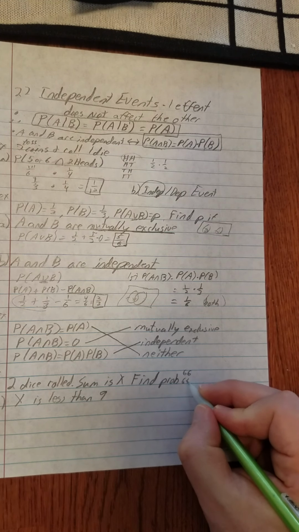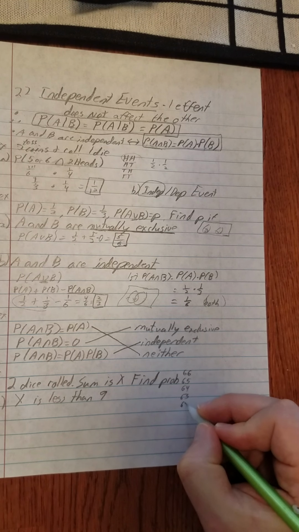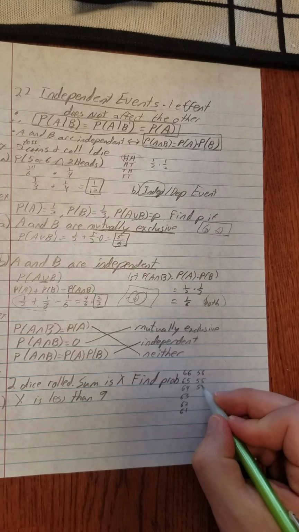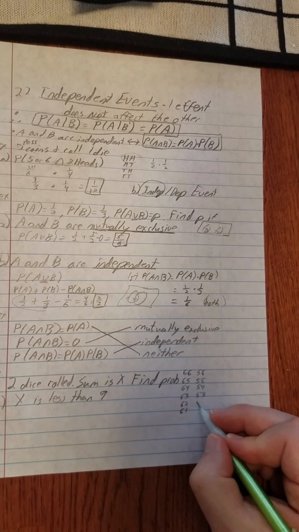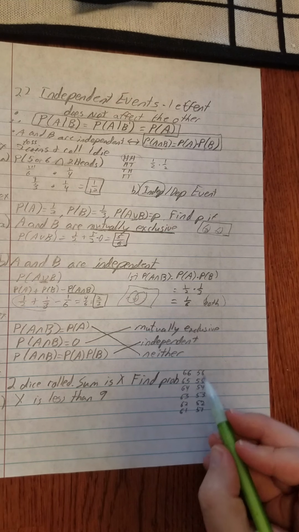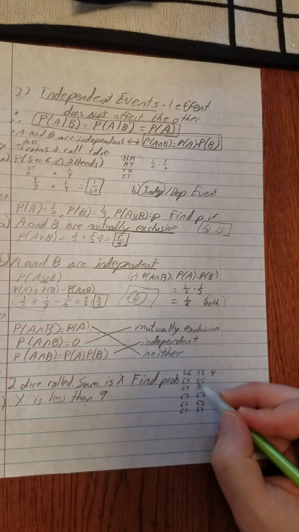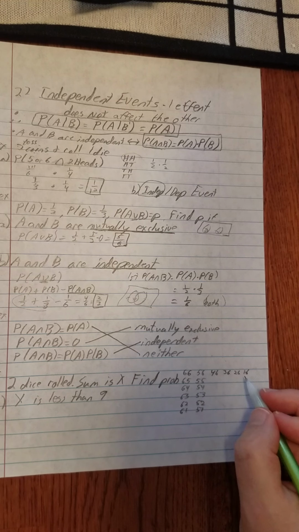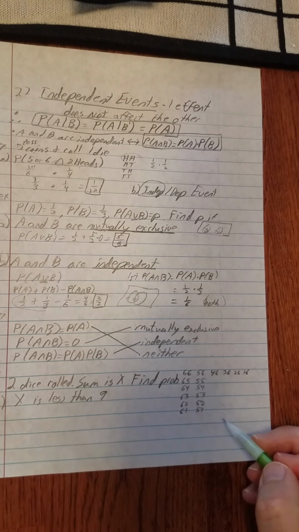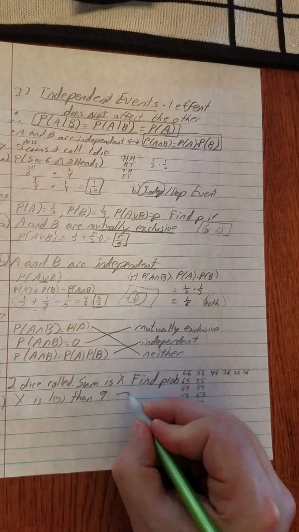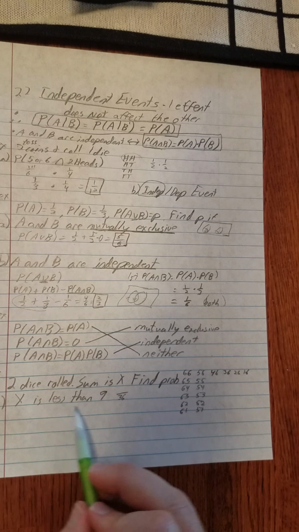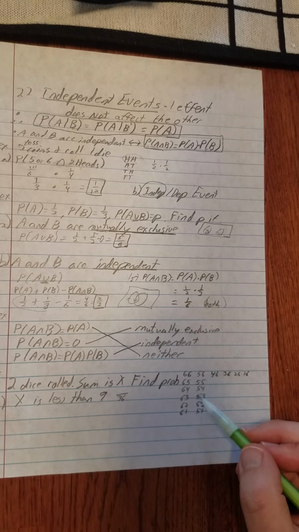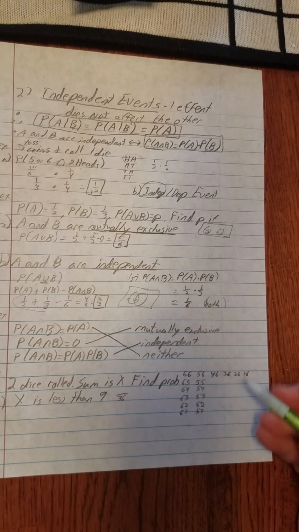So like 6-6, 6-5, 6-4, 6-3, 6-2, 6-1. This wouldn't take too long. Or maybe you just do a little bit like this, and you just realize, okay, there's 6 in each of these rows. There are 6 rows, so that's where I can get my 36 from, even if I don't fill in the rest. So I know the bottom number is 36. Now I want to know how many are less than 9. Maybe I just write the ones that are bigger than 9 and subtract it from 36.